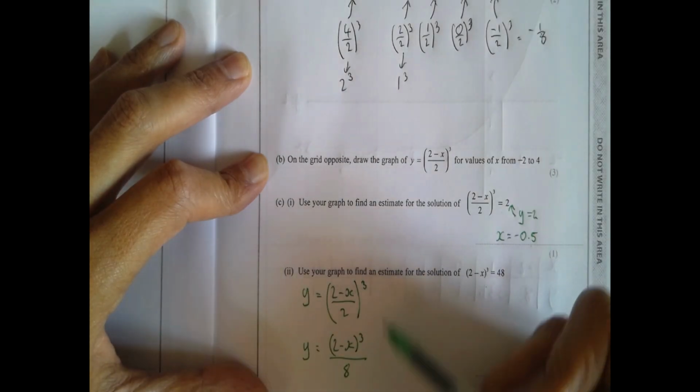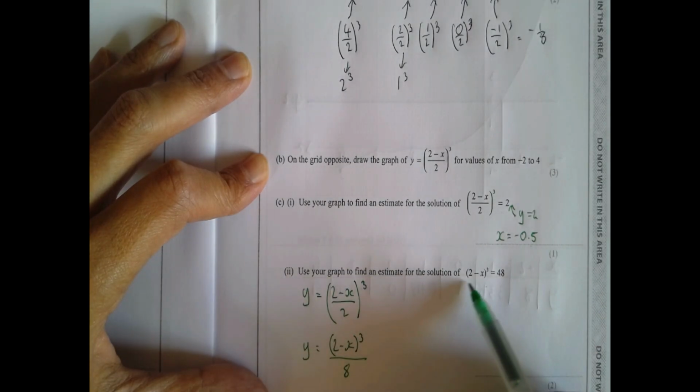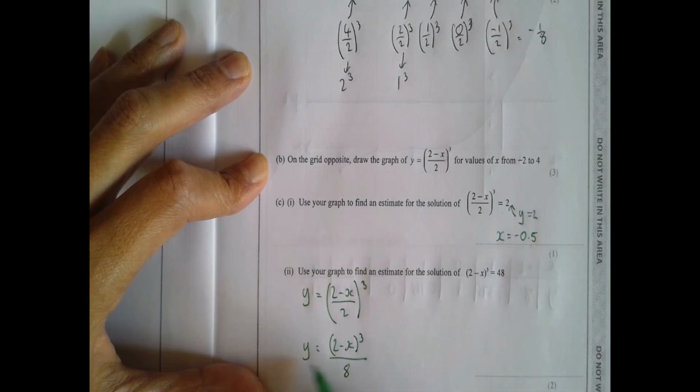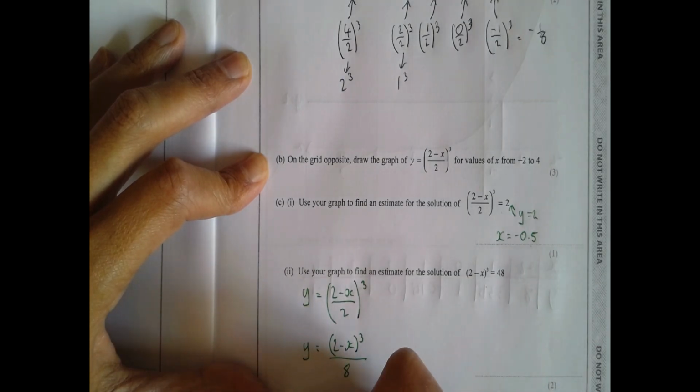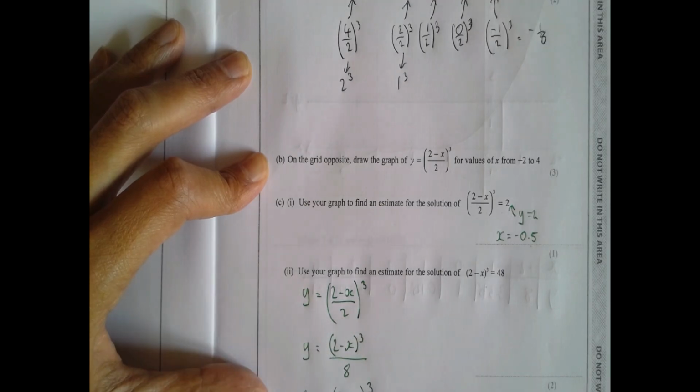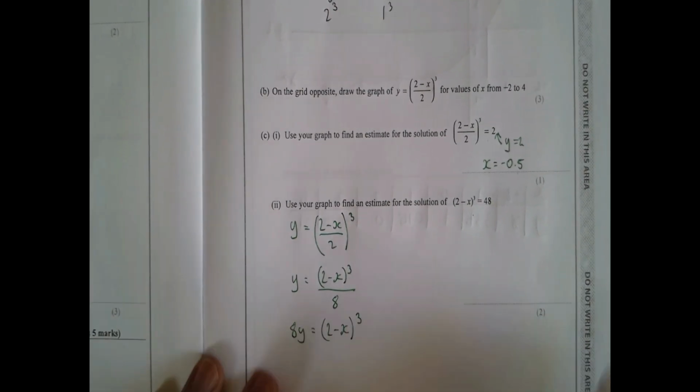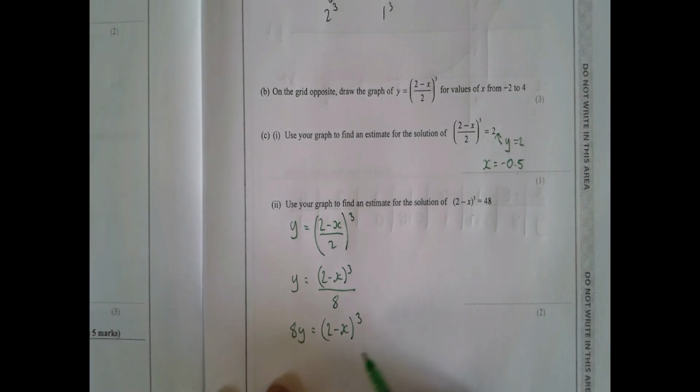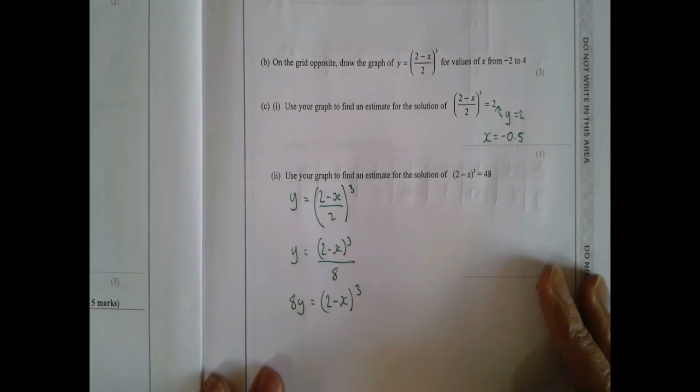Okay, so this and this mean exactly the same thing. I want it to just be 2 take away x cubed, so I'm now going to multiply both sides by 8. And that tells me that 8y is equal to 2 take away x cubed. Whoops, just gone off the screen there a little bit. So we've multiplied both sides by 8 and I've got this over here. Let me move this up a little bit.